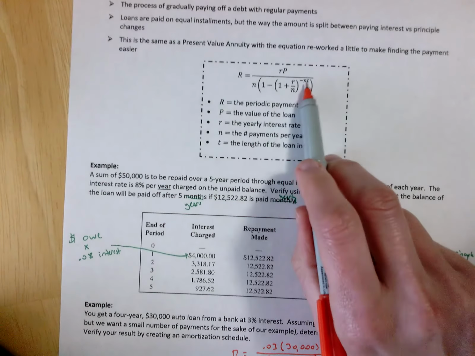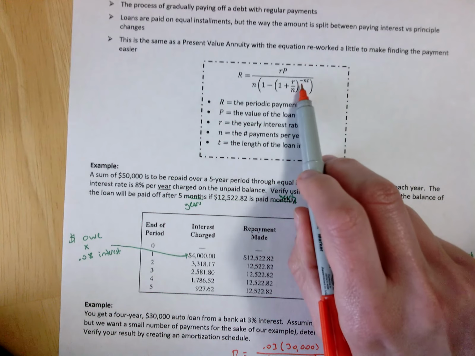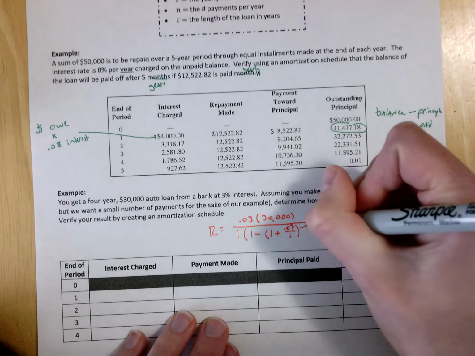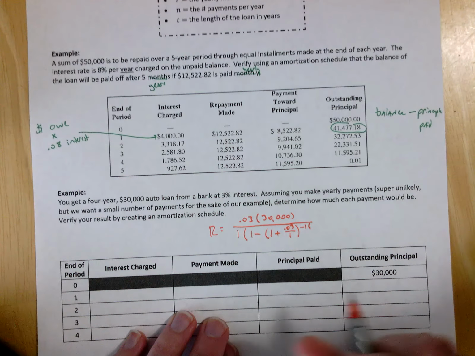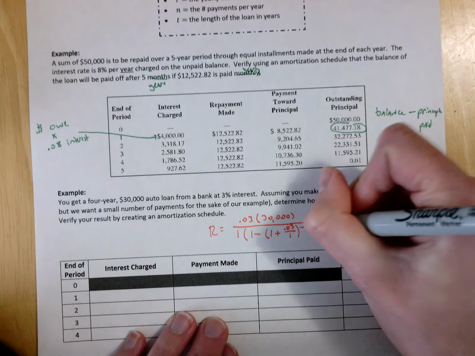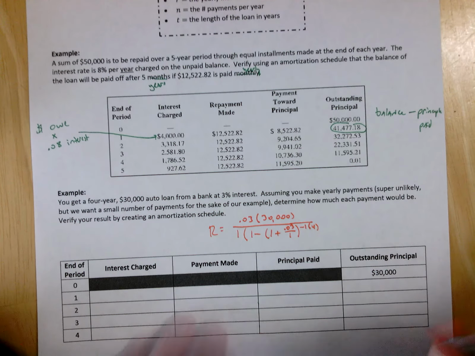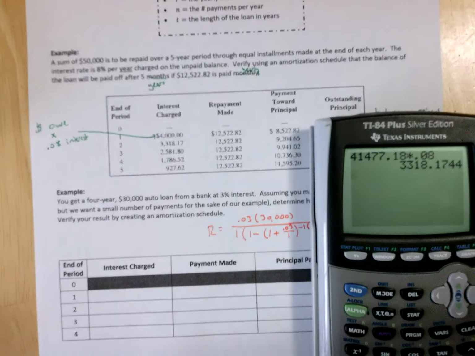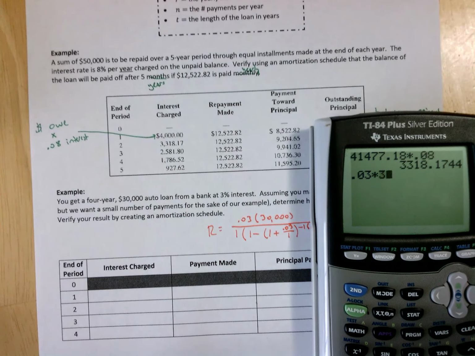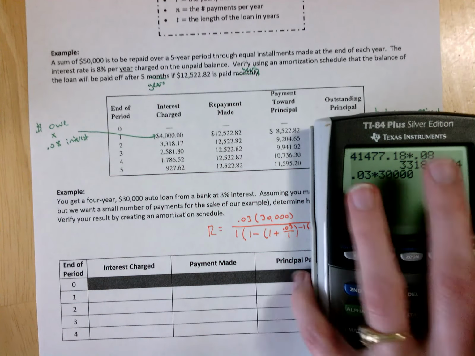Okay, and then raised to the negative NT. I tend to forget that negative sign, so make sure you don't, okay? So negative NT, well, the number of payments per year was just 1, and then time was 4 years. So we did this for 4 years. Now I'm going to throw this into my handy dandy calculator. So 0.03 times 30,000 is 900.